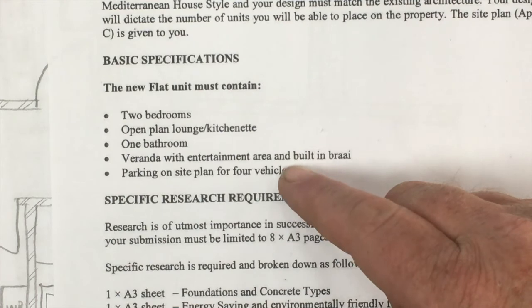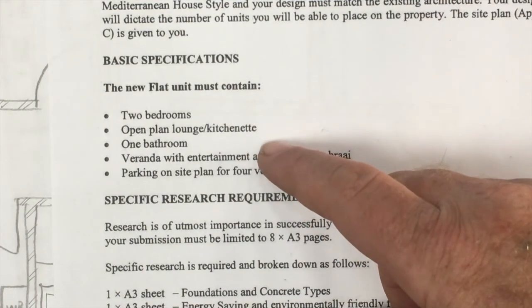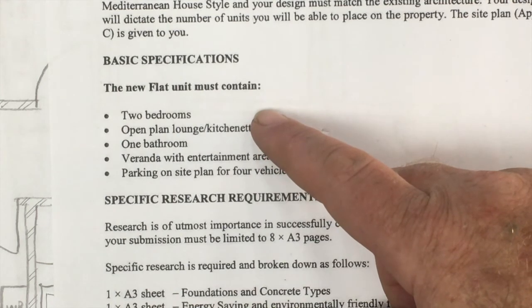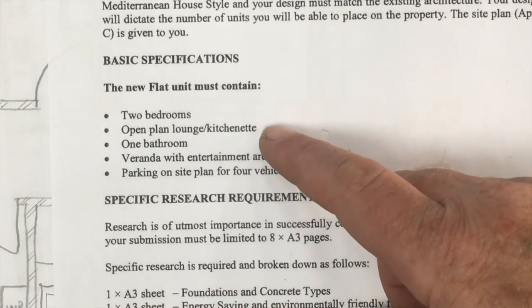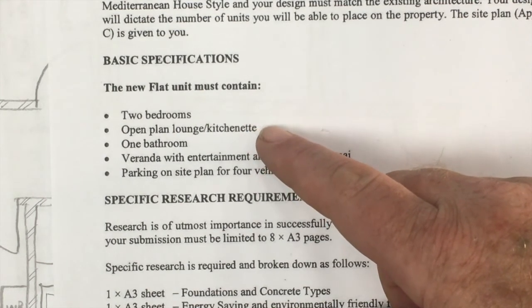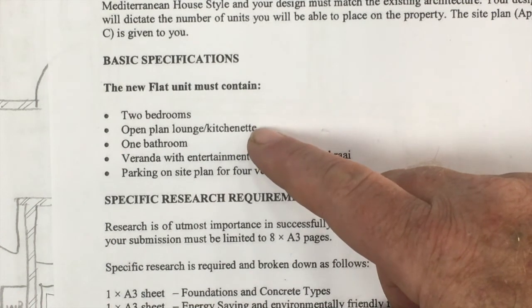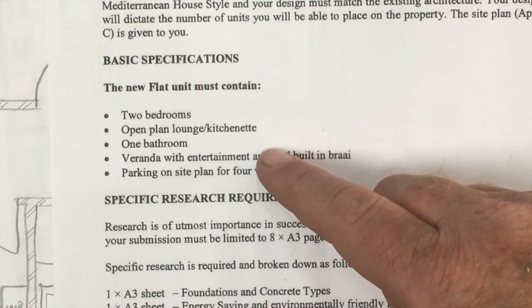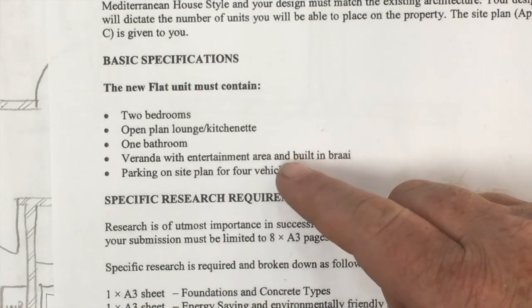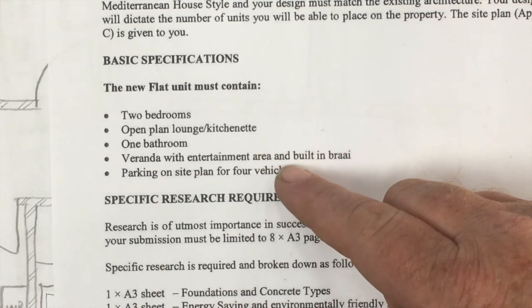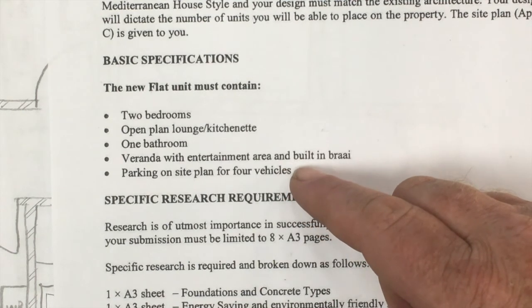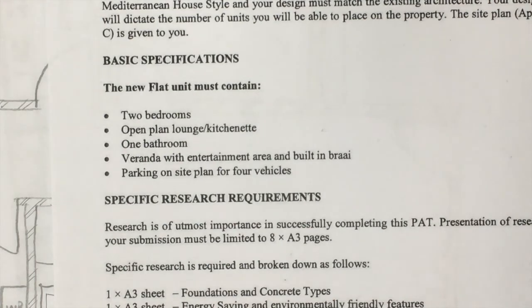So if we look at the positives, here's a good place to start. Do we have 2 bedrooms in this plan? Yes. Is there an open plan lounge and kitchenette? Yes. Is there 1 bathroom? Yes. Is there a veranda? No. Have we indicated where there's going to be parking or anything? No. So those would be negatives. So I'm going to write those down.